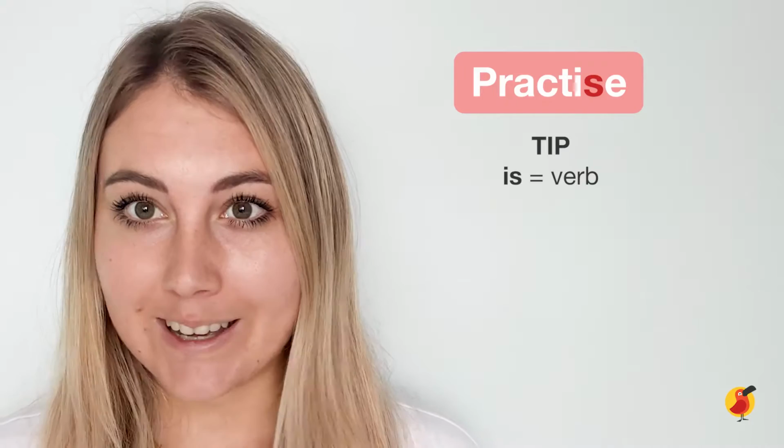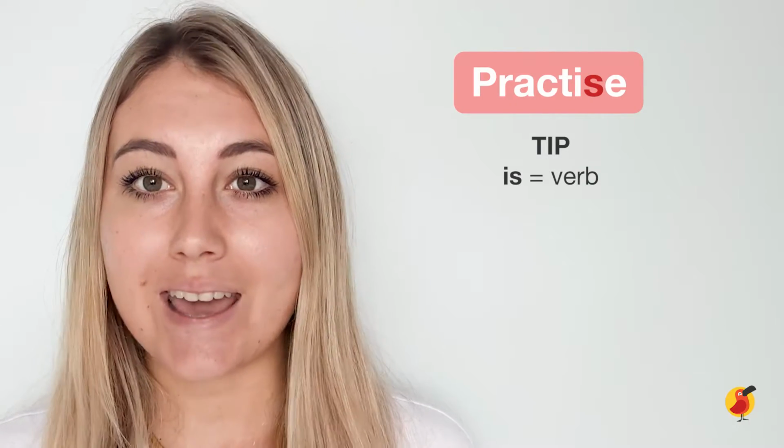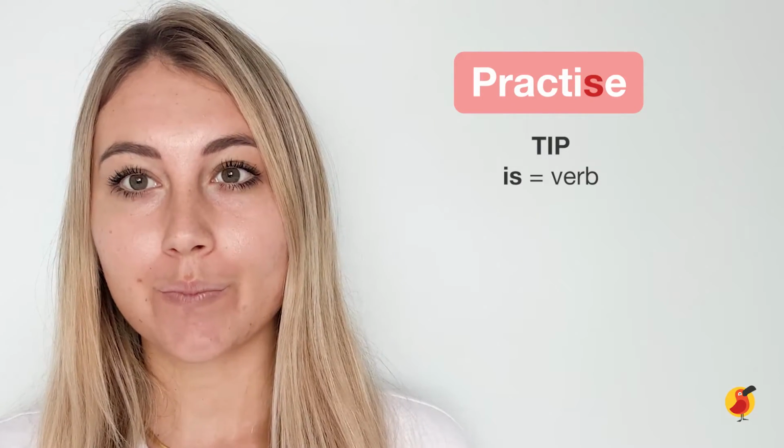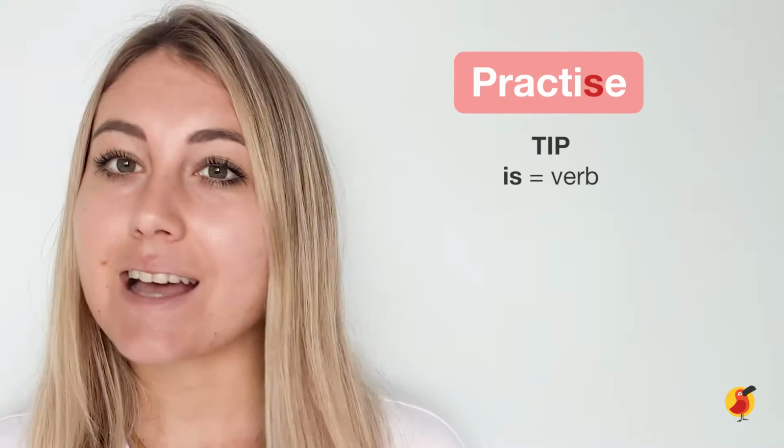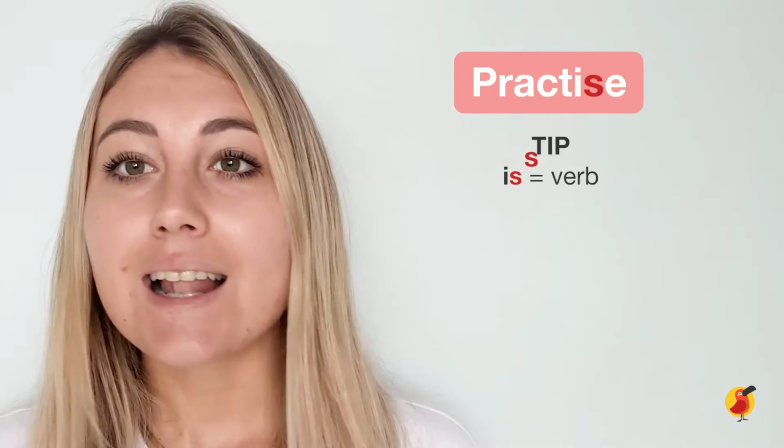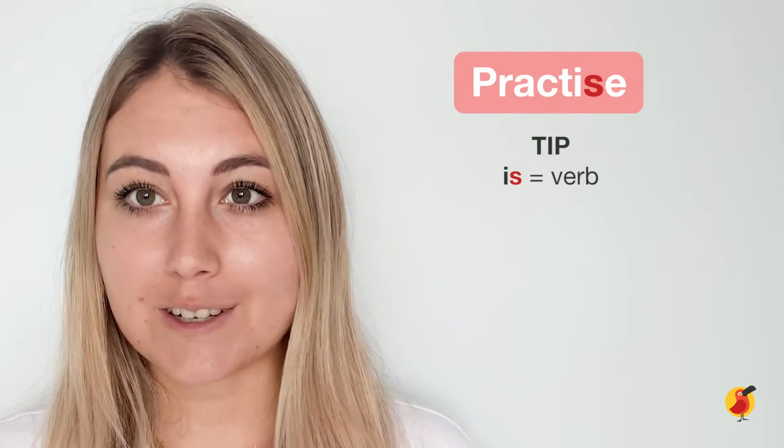So here's a fun way to remember. In British English, practise with an S is a verb, and so is the word is. It's as if the verb is lends its S to practise.